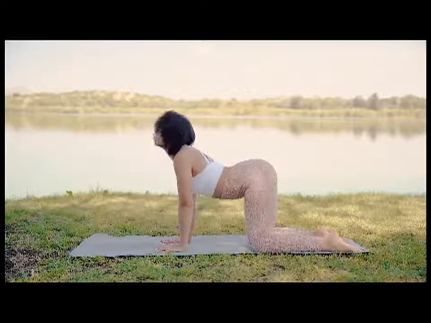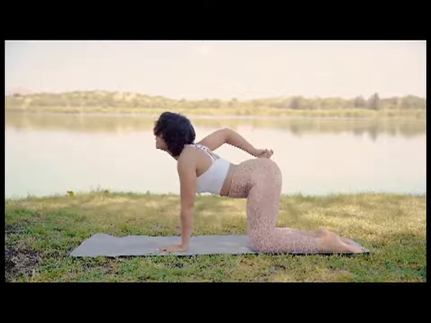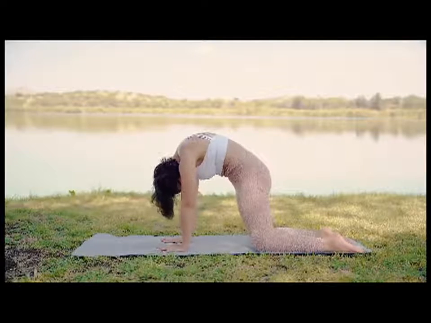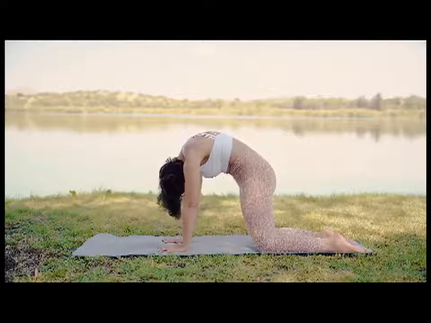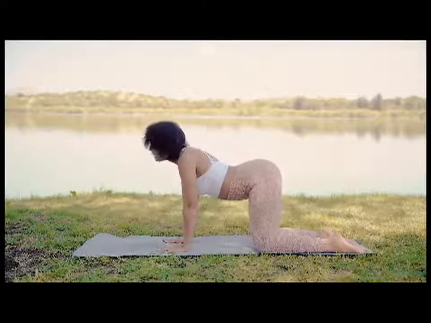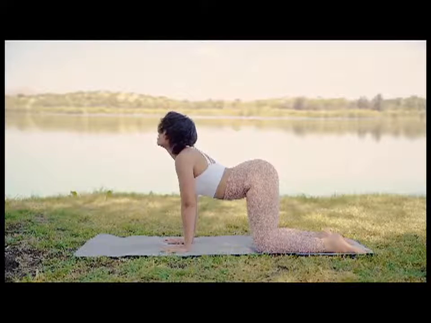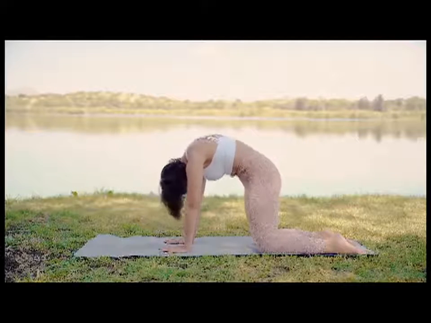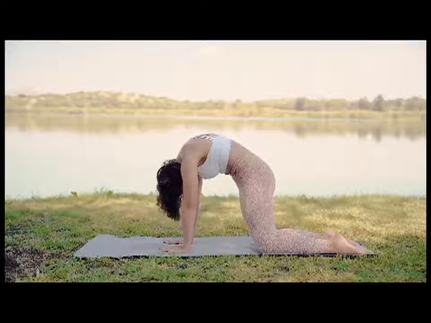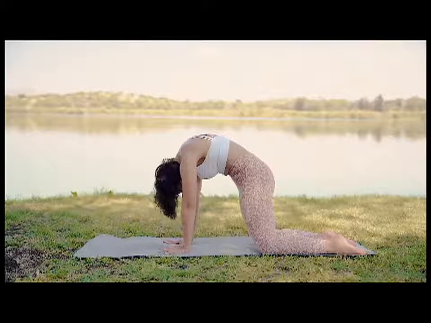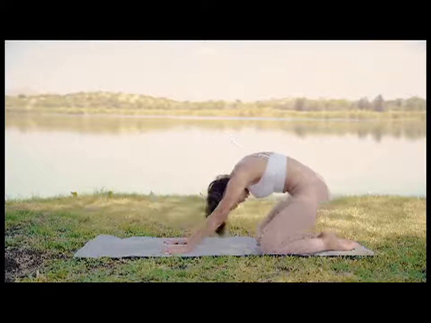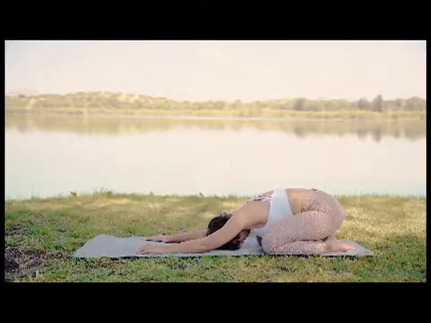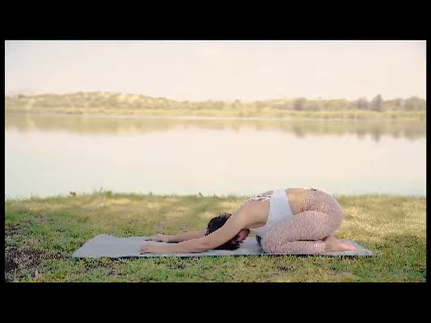Inhale, bring the head towards the tailbone. And exhale, bring the hips and the head towards each other, tucking the chin in, pulling into the back. And again, inhale, head towards tailbone, arch the back. Exhale. Bring the chin in as well as the hips pulling into the back. From here, just drop your tailbone onto your heels. Reach the arms into this child pose resting position.